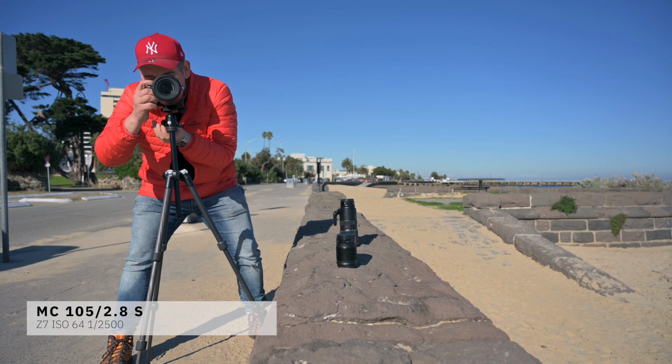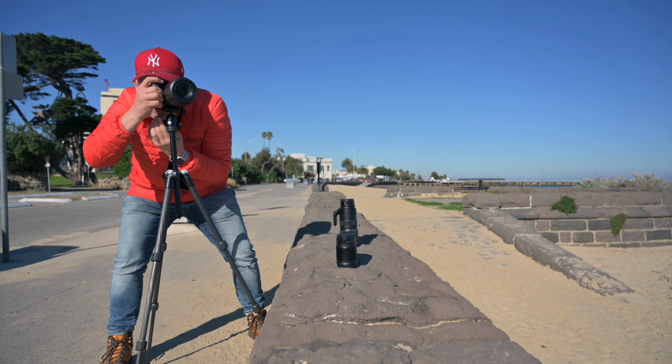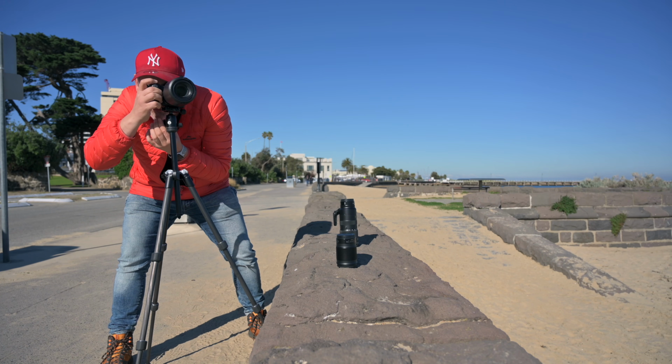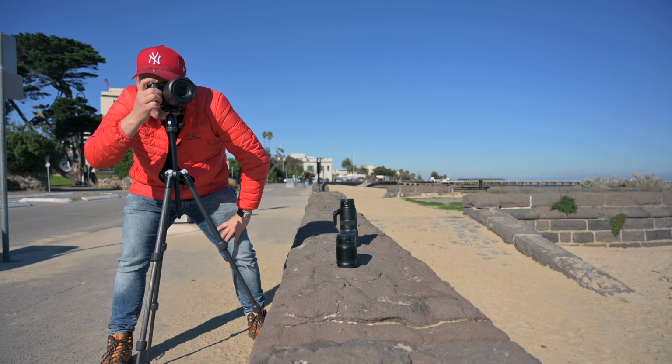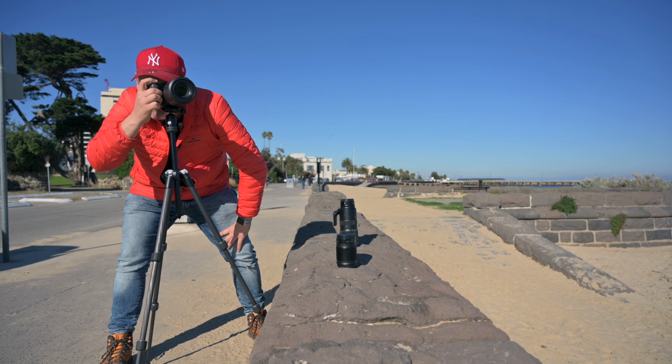Alright, let's get this camera straight and find our frame. There's our frame right there, and we are going to shoot it wide open at 2.8. So we are at 64 ISO, 1250th of a second at 2.8.